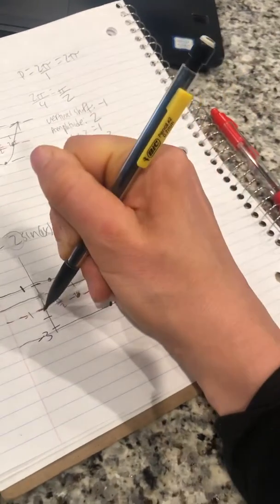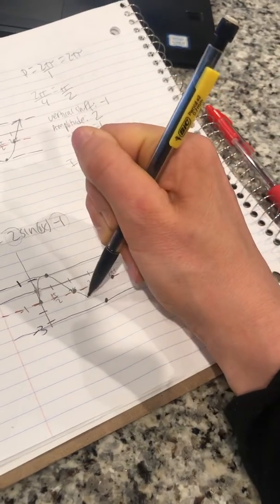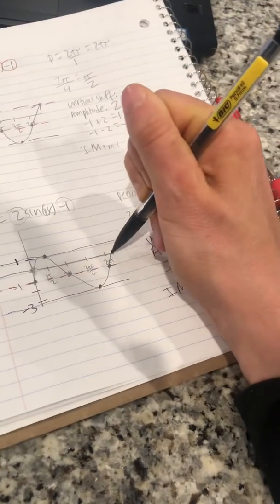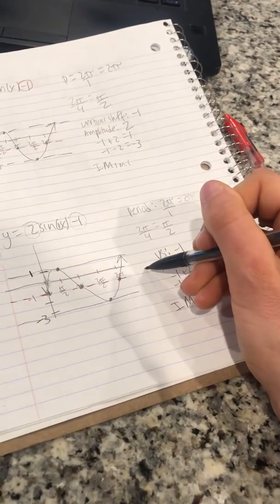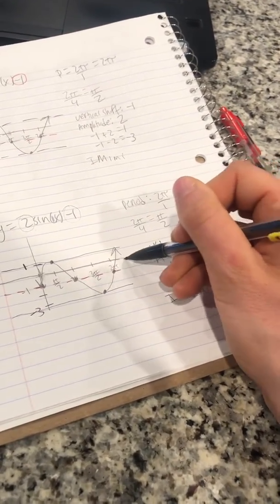So this would be one full cycle of your sine function. You could extend that by just extending your graph here. So you could keep going and keep drawing that.